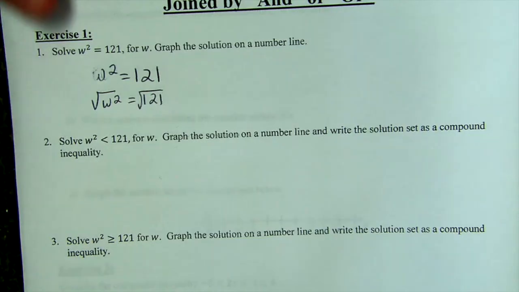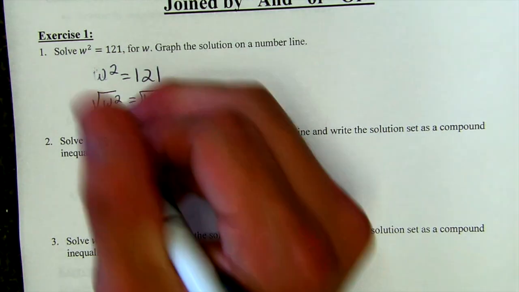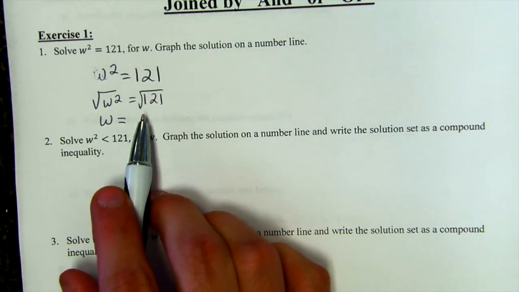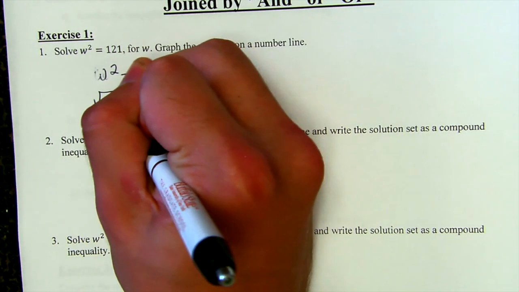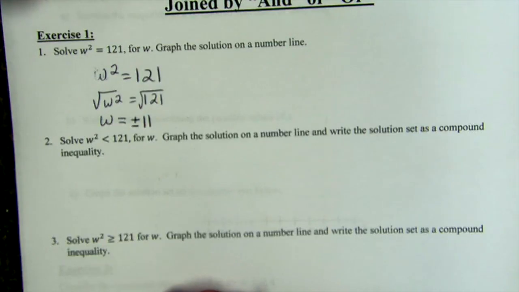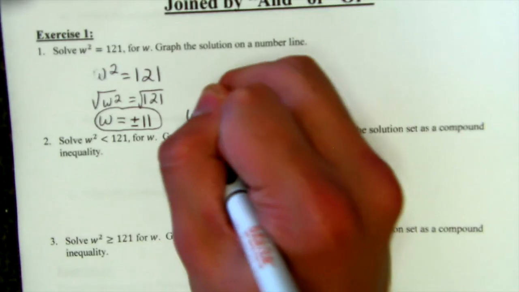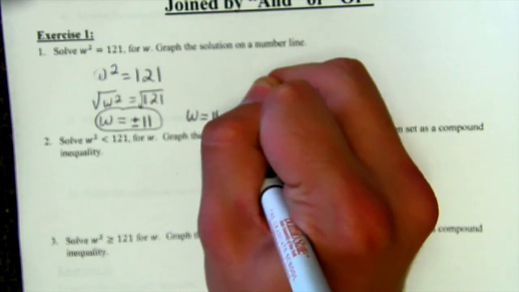And when we take the square root, we have to take both the positive case and the negative case. So w is equal to, the square root of 121 is positive and negative 11. And so looking at that, that is our solution. We have w is equal to 11 and w is equal to negative 11.